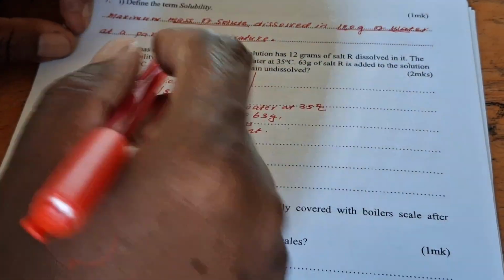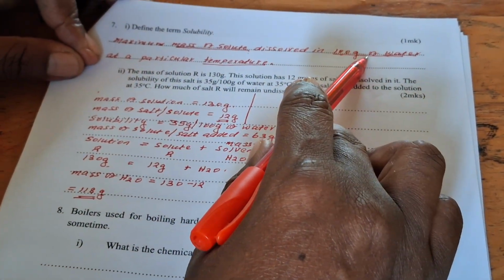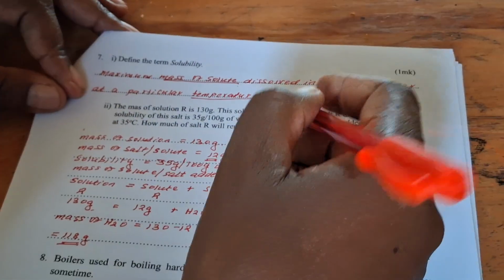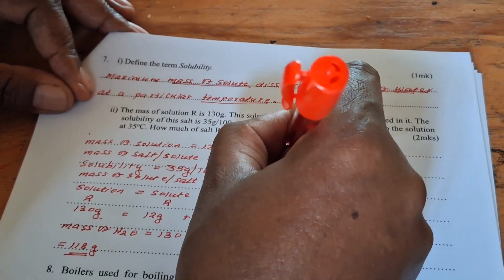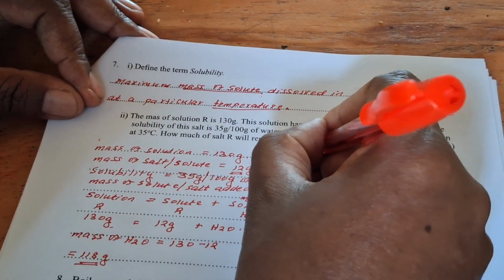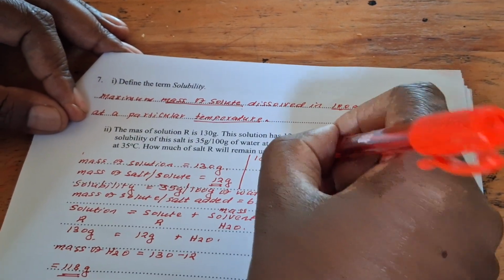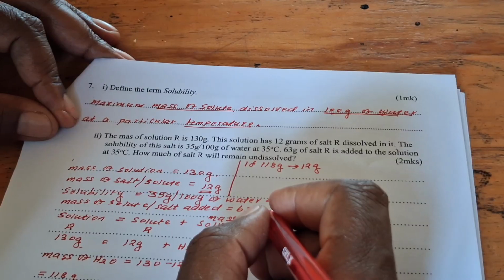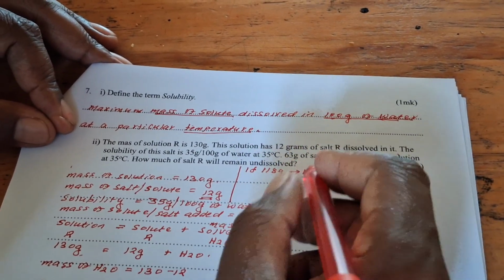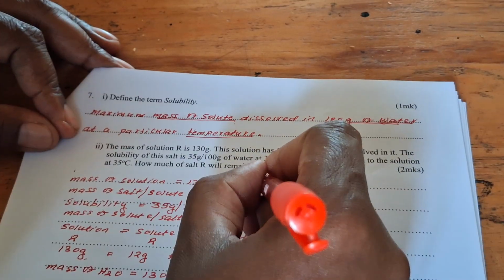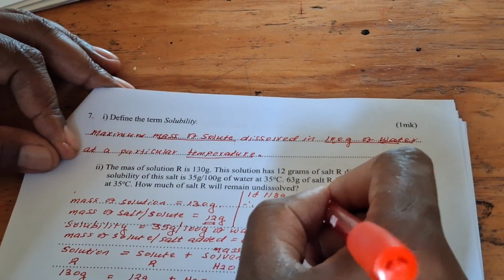And you have seen that solubility is the mass of solute dissolved in 100 grams of water. So you'll say if 118 grams of water contains 12 grams of solute, what about 100 grams of water?